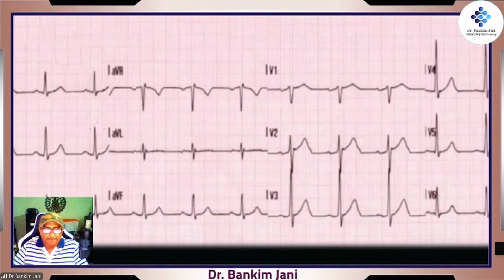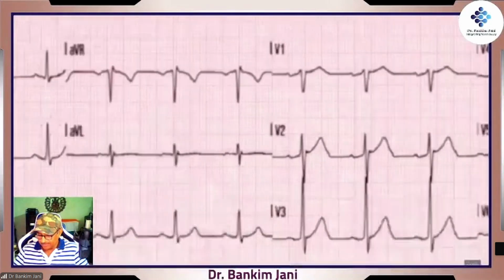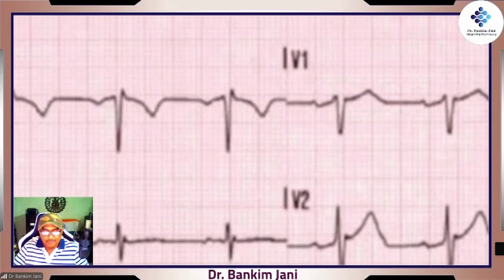Calculate this heart rate. Now you must be very efficient in calculating this. Zoom? Sure. Rafat. Very good, Durgesh.